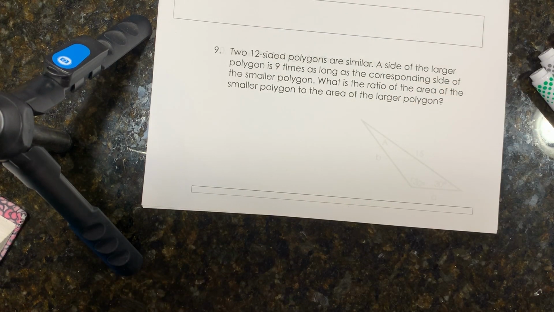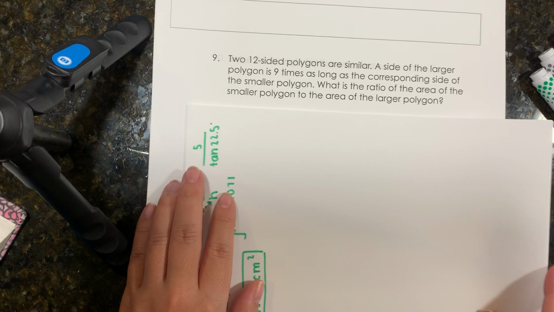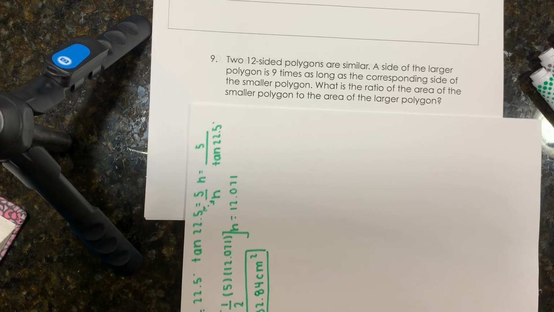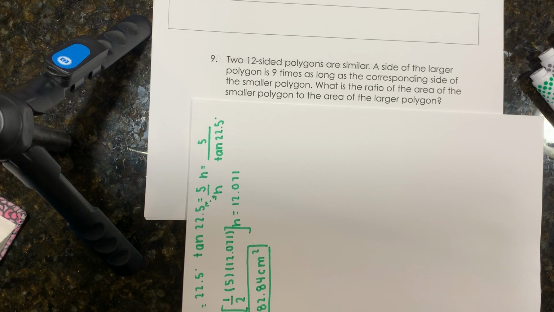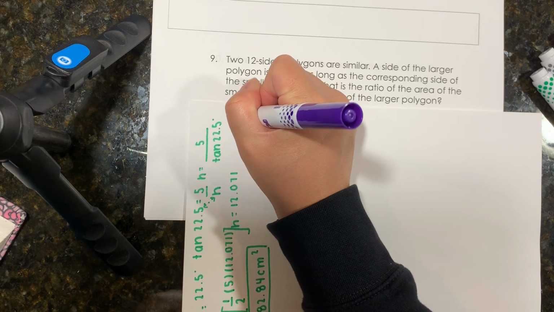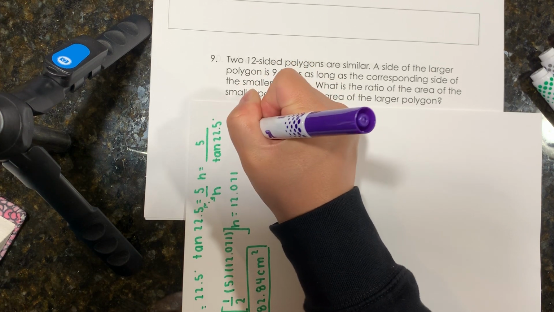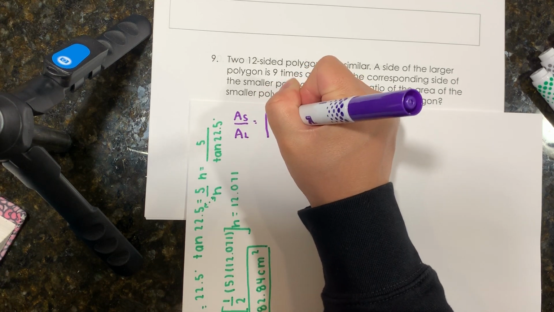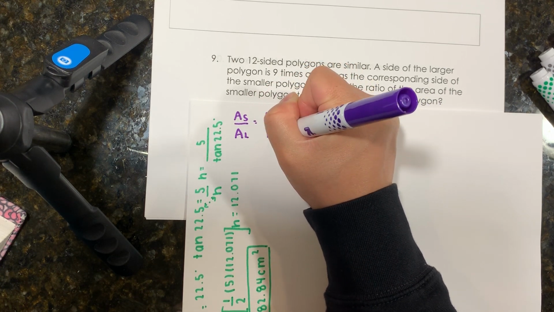Number 9 is actually not a new problem, but it says 2 12-sided polygons are similar. Side of the larger is 9 times as long as the corresponding side of the smaller. What is the ratio of the area of the smaller to the area of the larger? So the area of the smaller to area of the larger is equal to the side ratio squared.